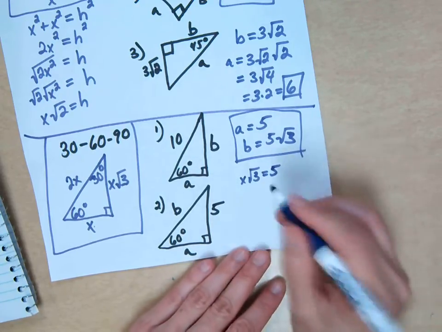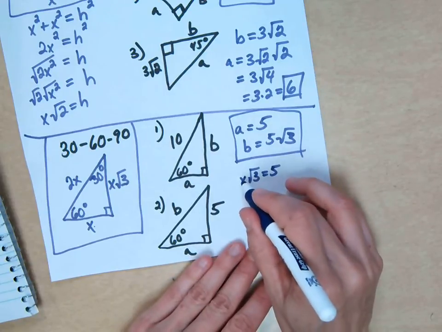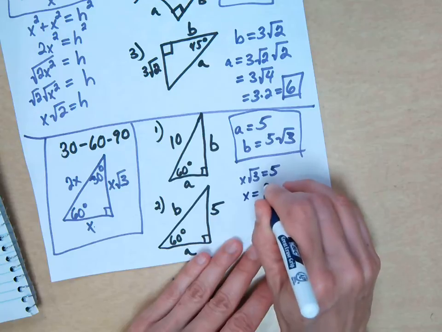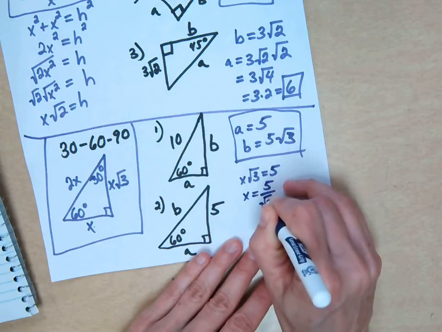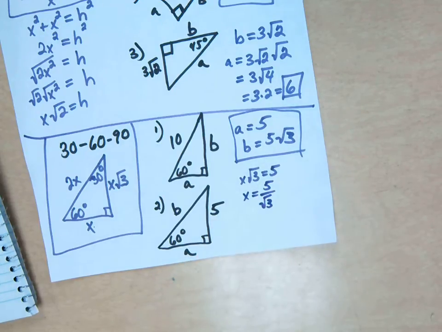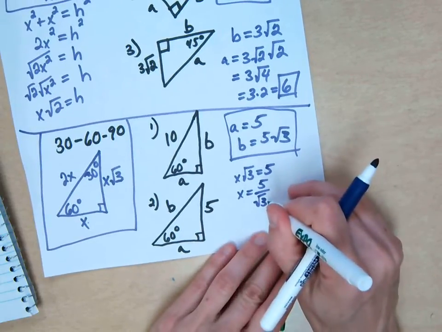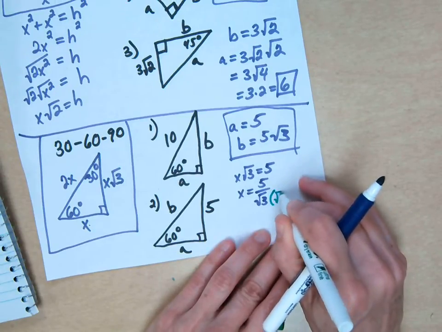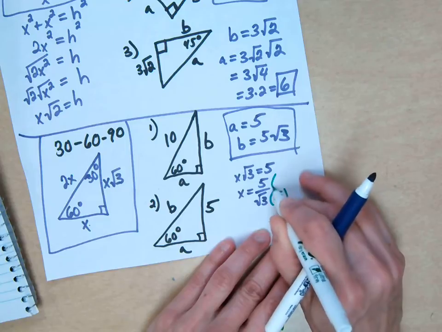If you want to get rid of it, you have to divide by it. Right now it's x times the square root of 3. So the only way to get rid of it is divide by it. 5 over the square root of 3. Now here's something I haven't emphasized much, but I need to now: we don't want radicals in the denominator. Otherwise your unit circle isn't going to make sense. So what can I multiply the square root of 3 by so that I don't have it? Yeah, the same thing. Just multiply by the same thing.